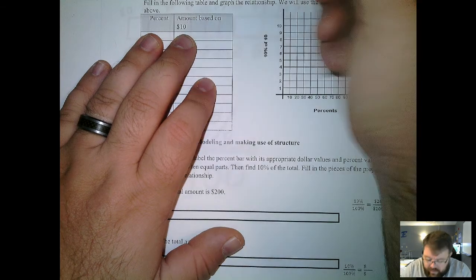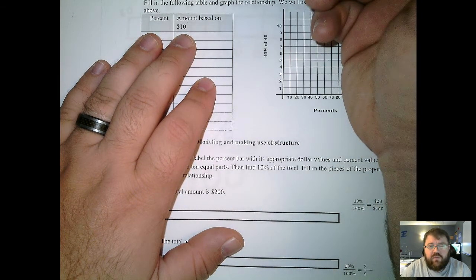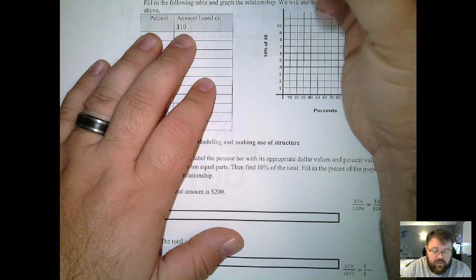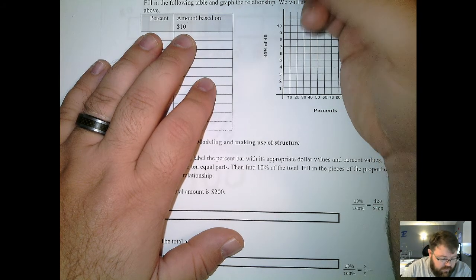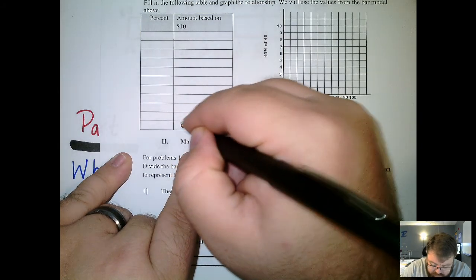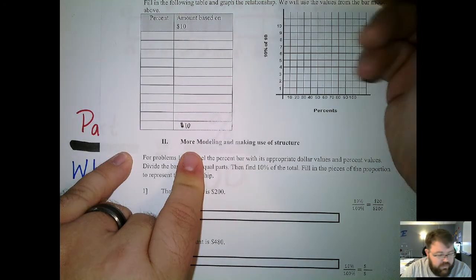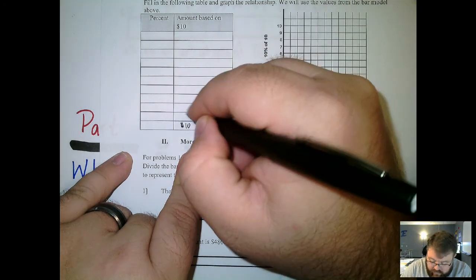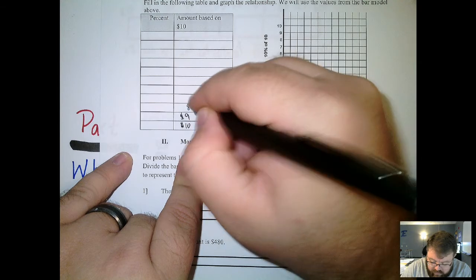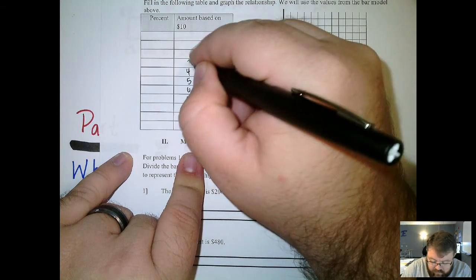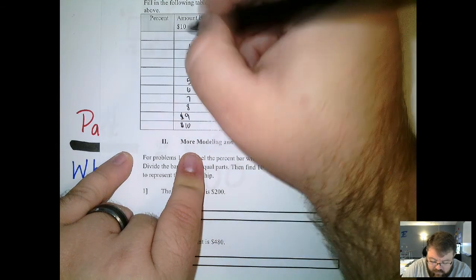Alright, so the amount based on $10, because remember $10 was our whole, that was the entire bar, that was everything we were focused on. So we can put $10 here. Okay, now from here we did it in increments of $1, so $9, 8, 7, 6, 5, 4, 3, 2, and 1.